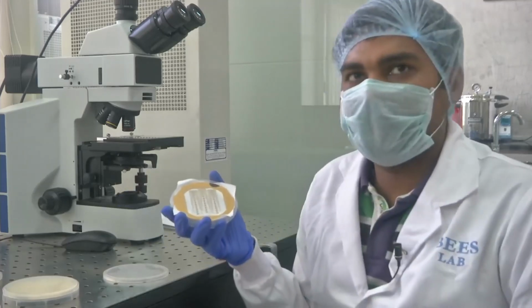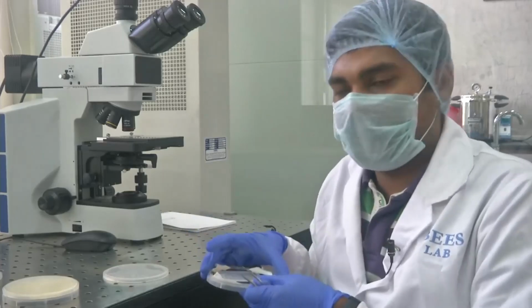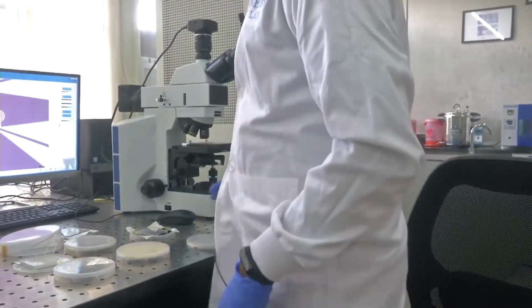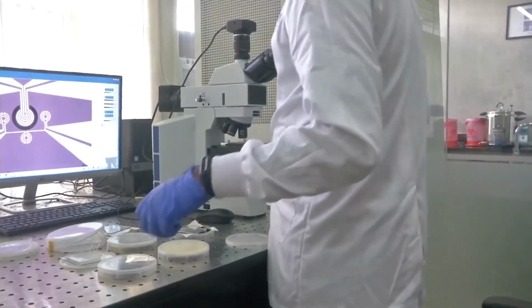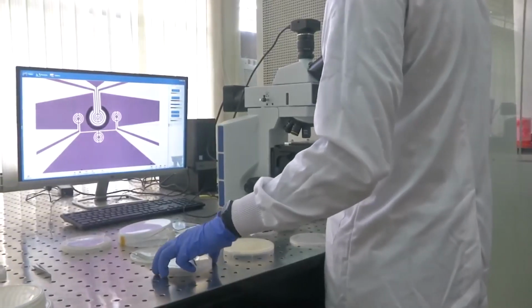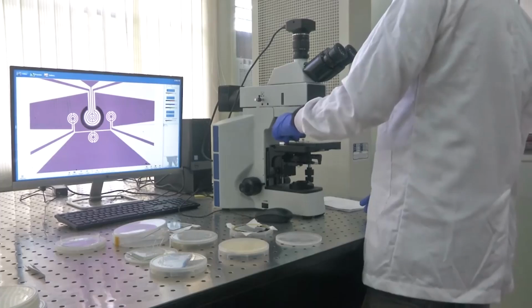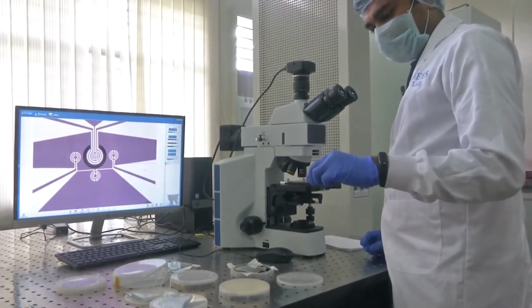So I have a microscope behind me. I will quickly load this device onto the microscope. Okay, just see me. I will be loading it. Already some devices are there on the microscope. I will first remove those devices, keep them somewhere else, and then load this chip. So this is how you should handle your devices.